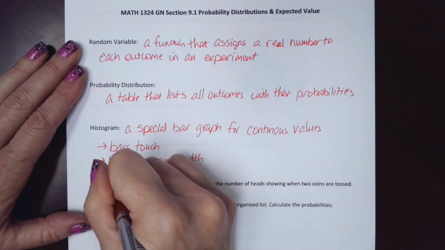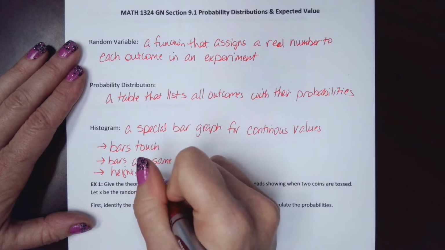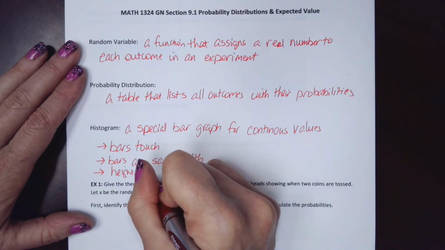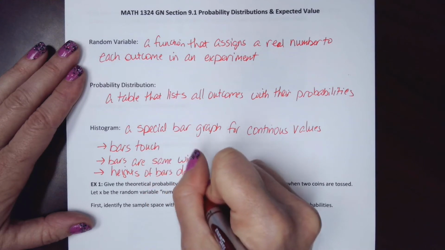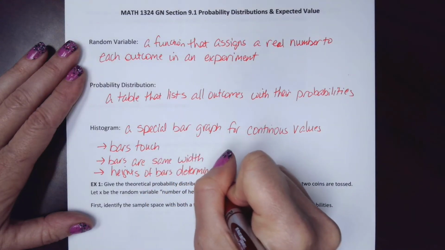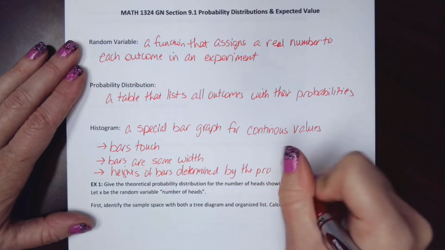And the height of the bars is determined by either the frequency or the probability. So the heights of the bars are determined by the probability of that outcome.